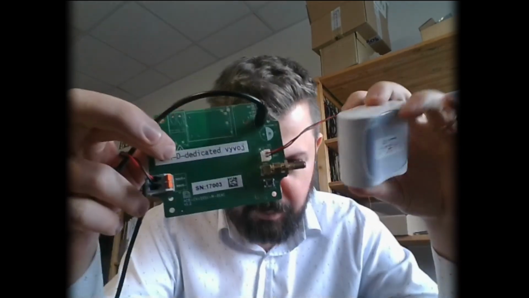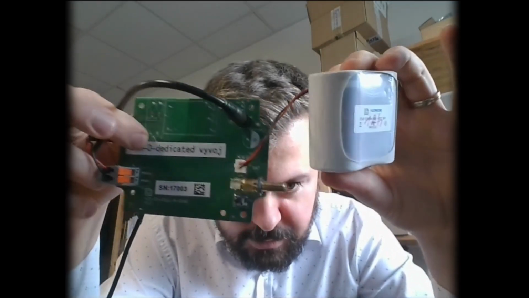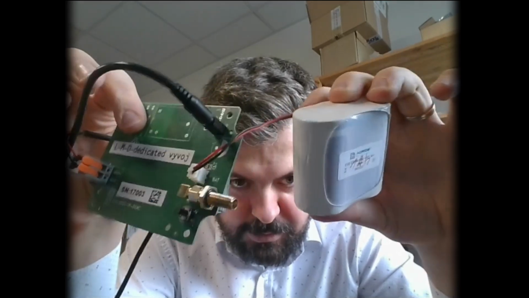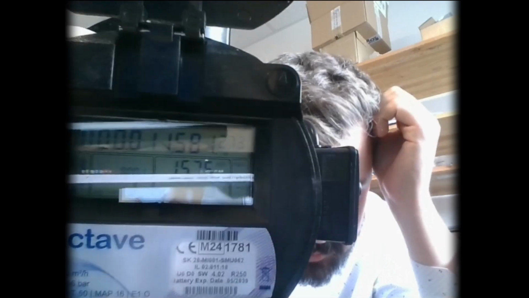Hello and welcome to today's video where I will show you how we did the whole connection of the Octave water meter. So this is our development version of our device. It's M-bus, and we've got the M-bus line connected into the Wago clamps, and here is the water meter. Yeah, we can see approximately the value on the screen, and there is a flow which is simulated, so the numbers are changing a little bit, but this is approximately what we have there.